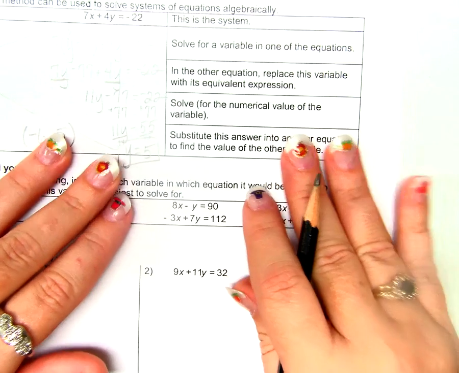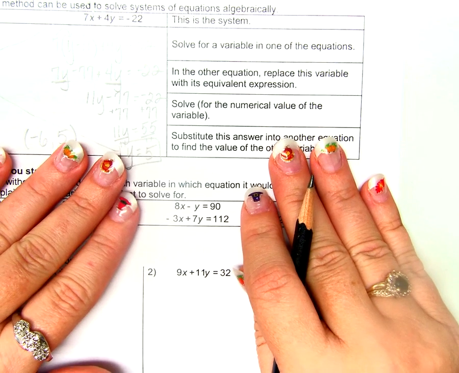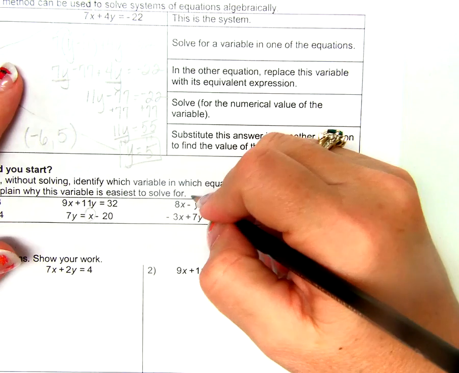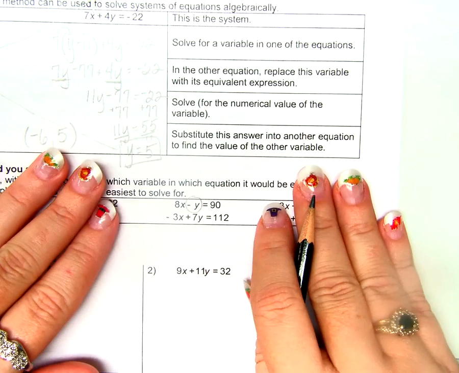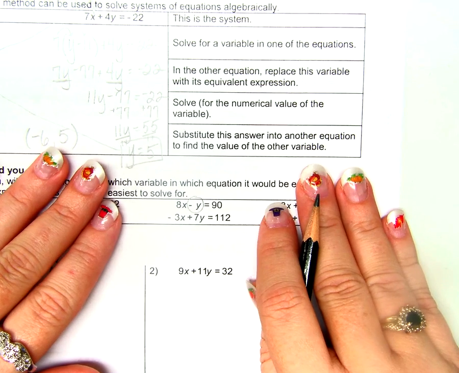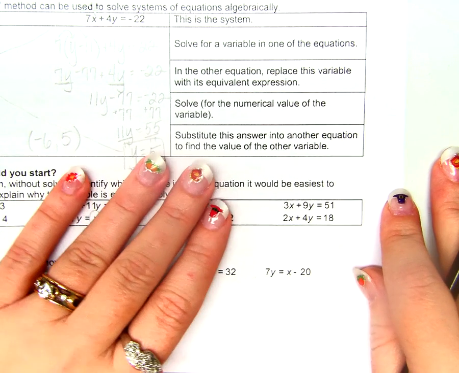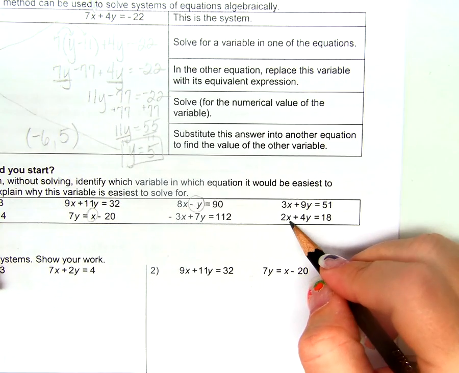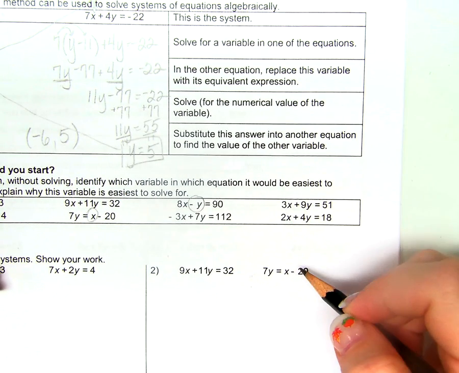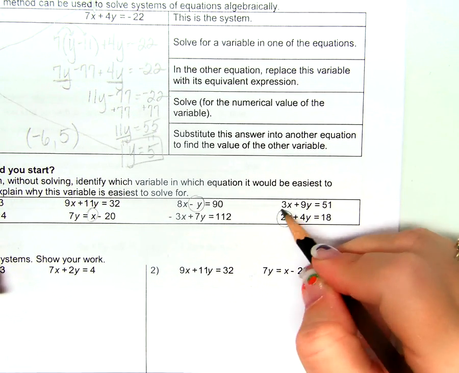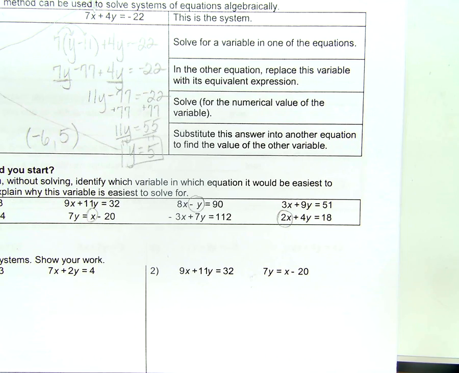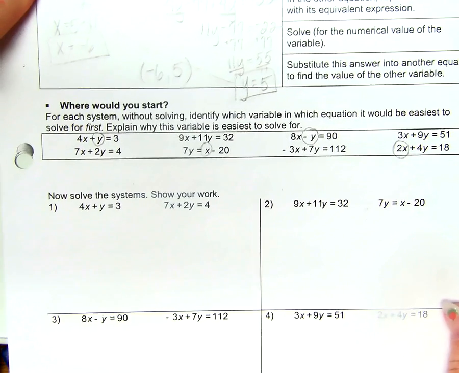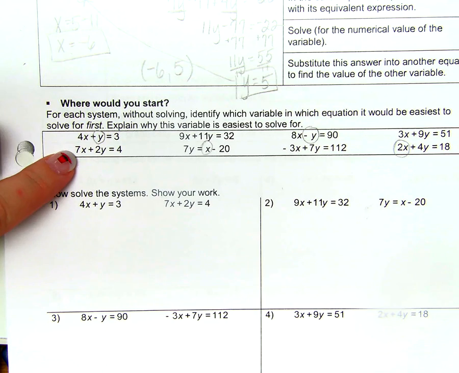Okay, what about this section? Why the top y? Doesn't have a multiplier. Okay? And what about the last one? Why would you choose 2x instead of 3x? Because it's smaller. Okay, it has a smaller multiplier. Any questions about that? Okay, so look at number 1. Oh my gosh, number 1 is this one.